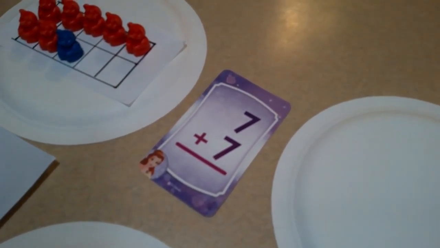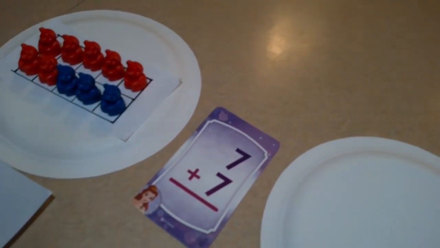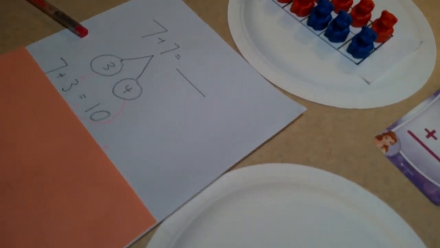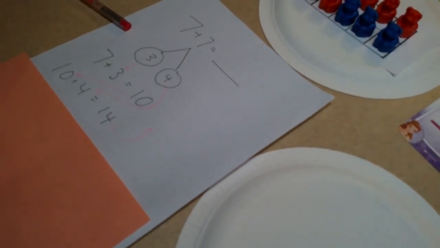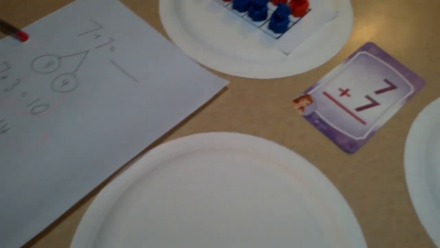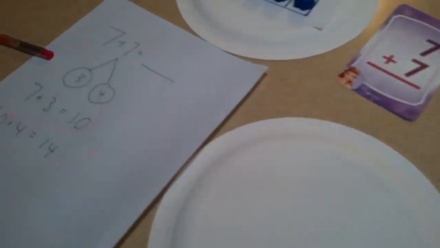Okay, 7, 8, 9, 10. Okay, so we have 10 there. 7 plus 3 equals 10. Let me slide this down. Ooh, 10 plus 4 equals 14.